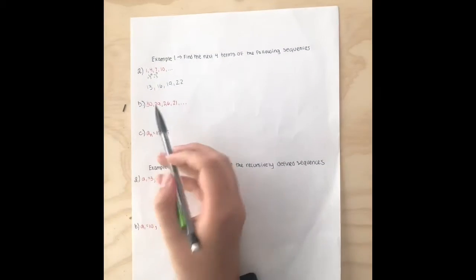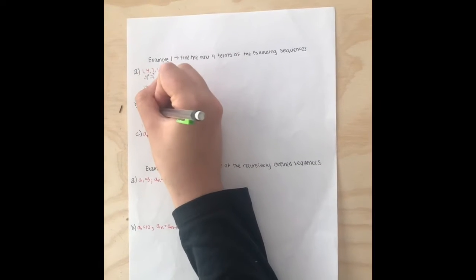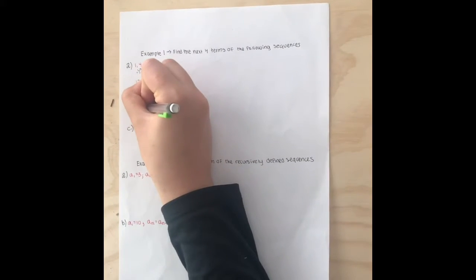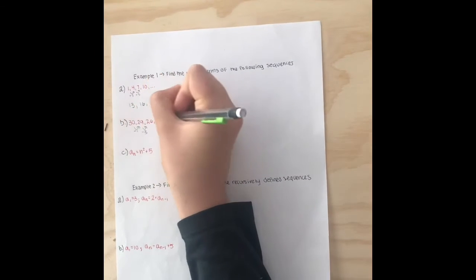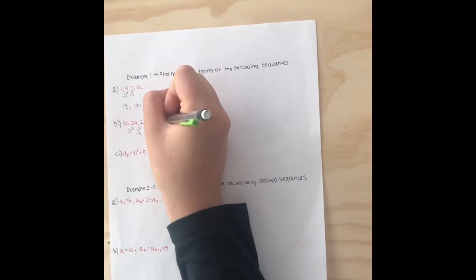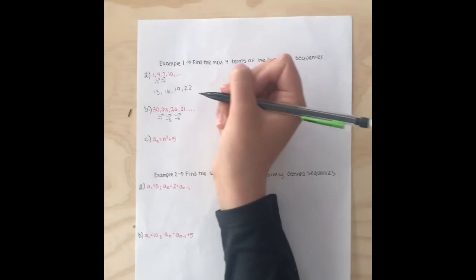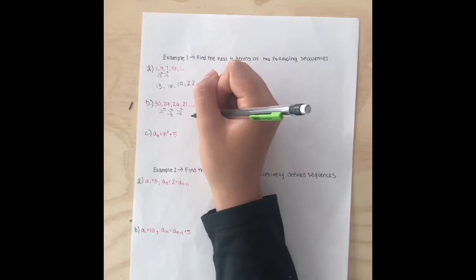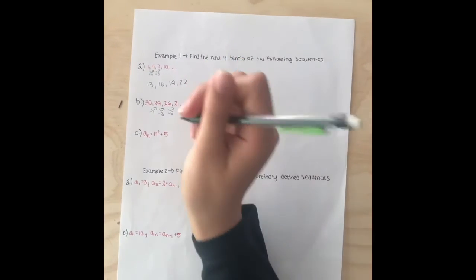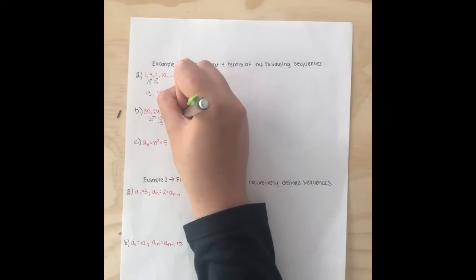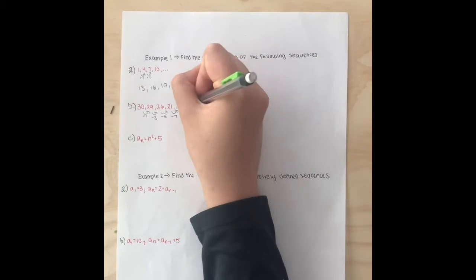So the next one, you just have to find the pattern. 30 to 29 is minus 1. 29 to 26 is minus 3. And 26 to 21 is minus 5. So it seems like it's going by every odd number, so the next one would be minus 7. So 21 minus 7 is 14.